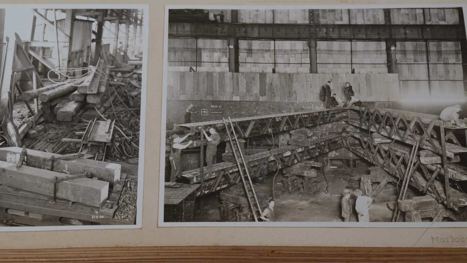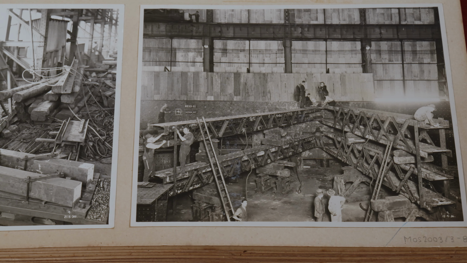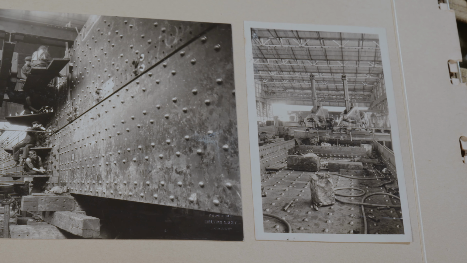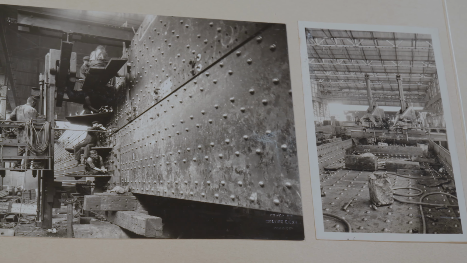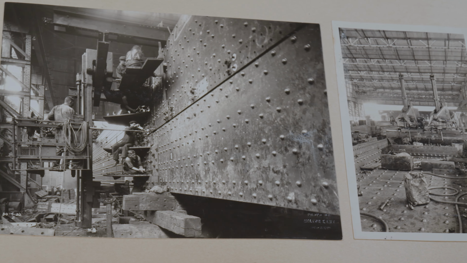But by researching the images, we have discovered many of them were taken by professional photographers, and many of the images can also be found in the State Archive collection. So this suggests to us that the album was compiled by one of the Sydney Harbour Bridge engineers.